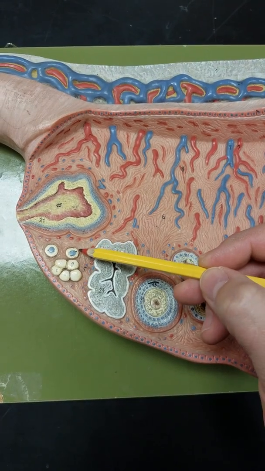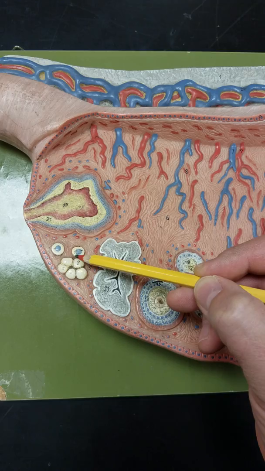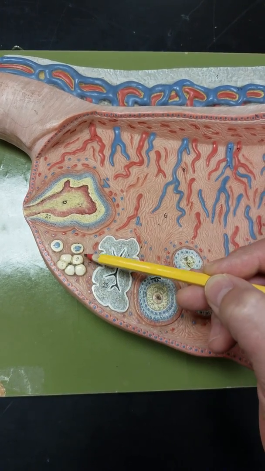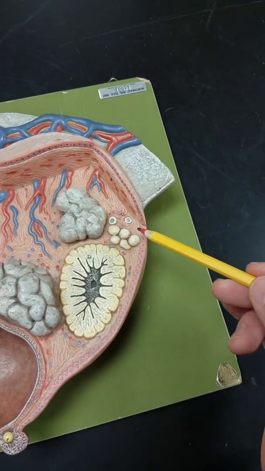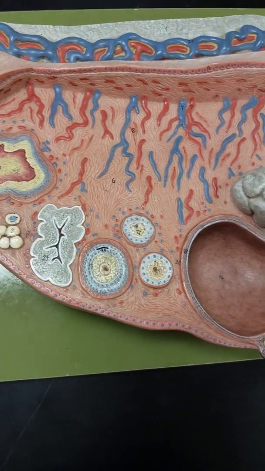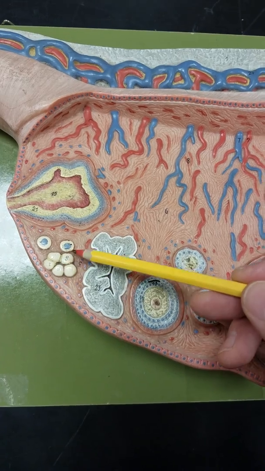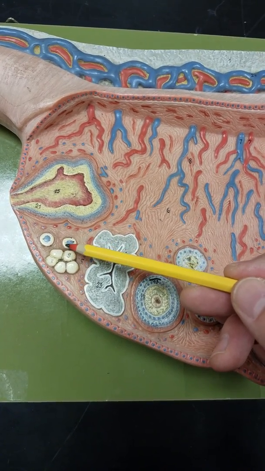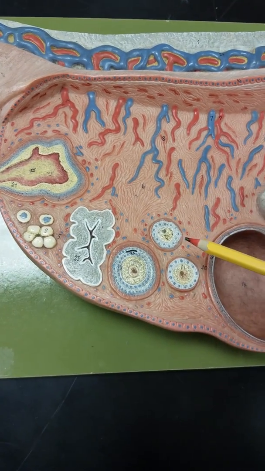Now, when a female is born, the oocytes are contained in very small follicles known as the primordial follicles. So these little guys are primordial follicles. Okay, so we see a bunch of them on either side of the ovary. And when puberty occurs, the hormones FSH and LH trigger follicular development, and they also trigger the oocytes to progress to maturity.